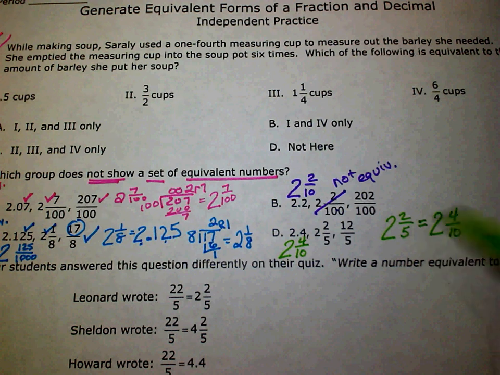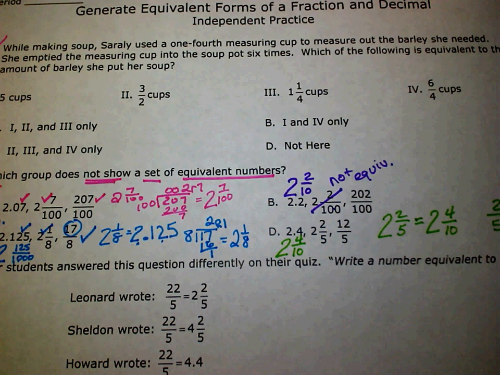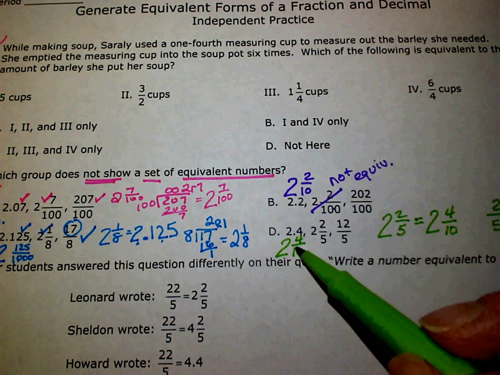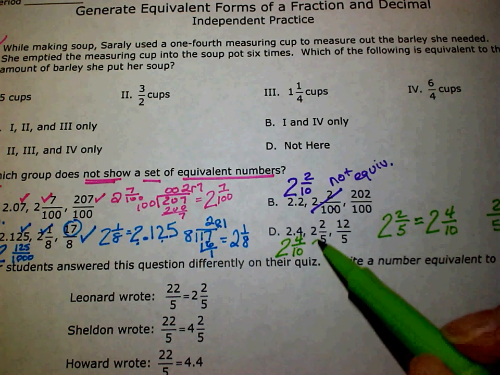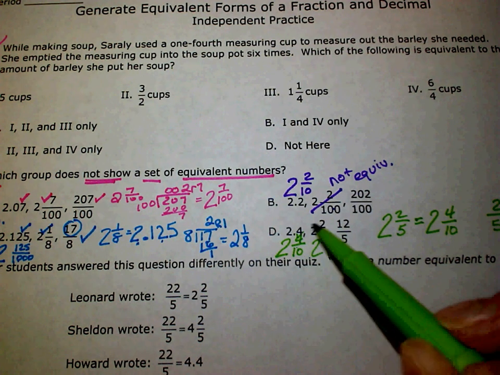How do I know? Because if I made 2/5ths grow, the next equivalent fraction is 4/10ths. And remember, I need a tenth for my decimal place. So 2 and 4/10ths, 2 and 4/10ths, these are equivalent.